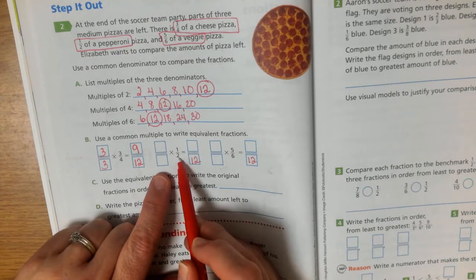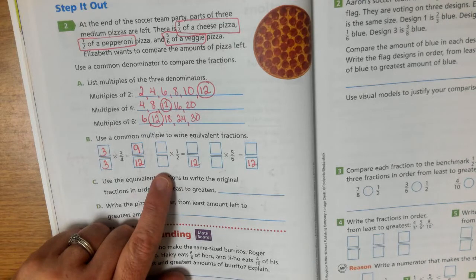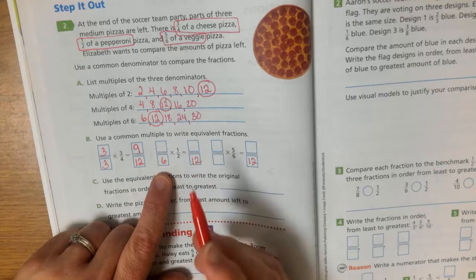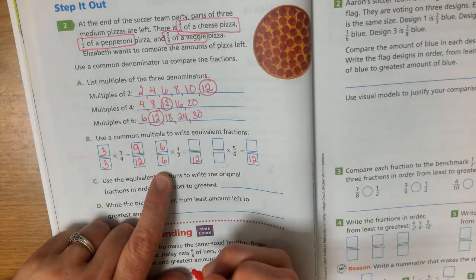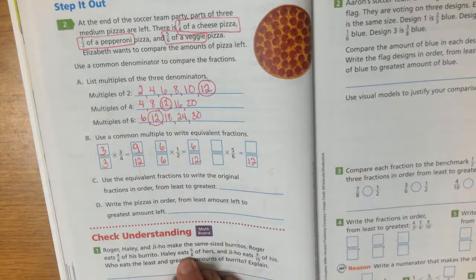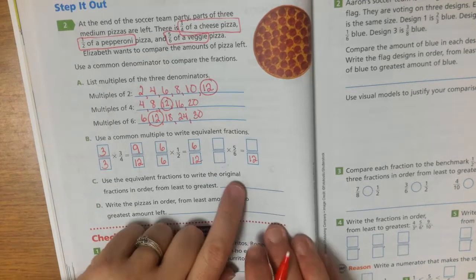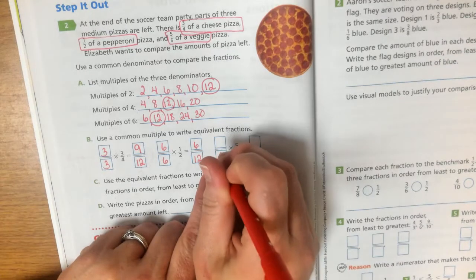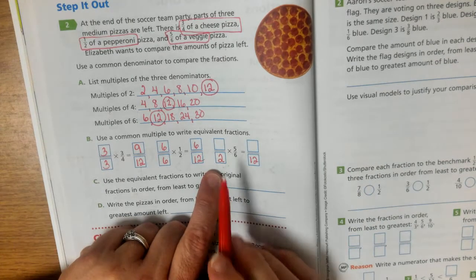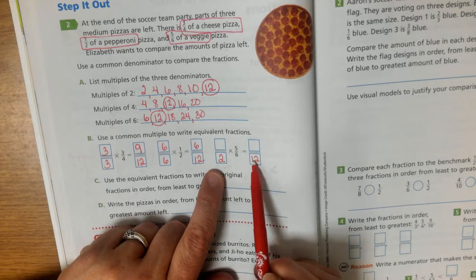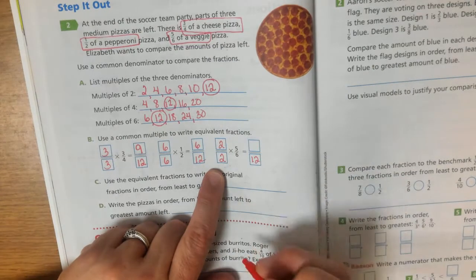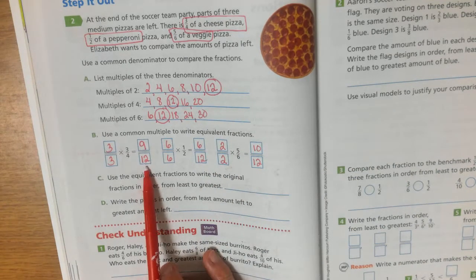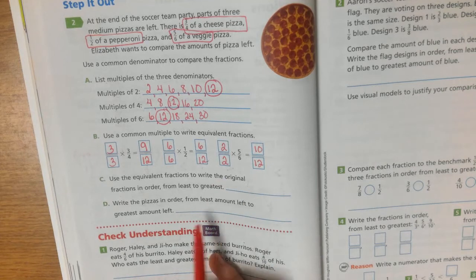What number will we multiply by 2 to equal 12? Well, that would be 6. So if I'm multiplying 6 times 2 to equal 12, I have to multiply 6 times 1, and that equals 6. And then I have what times 6 equals 12? Well, that would be a 2. So if 2 times 6 equals 12, then 2 times 5 equals 10. So I can see I've got 9/12, 6/12, and 10/12.